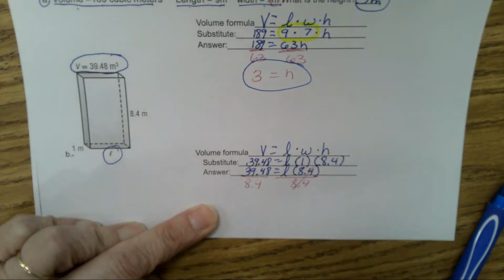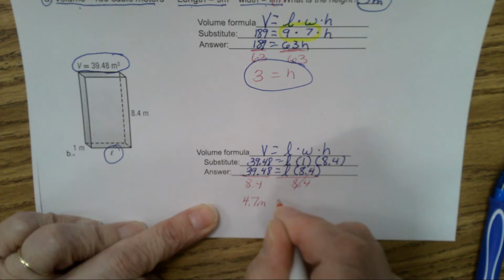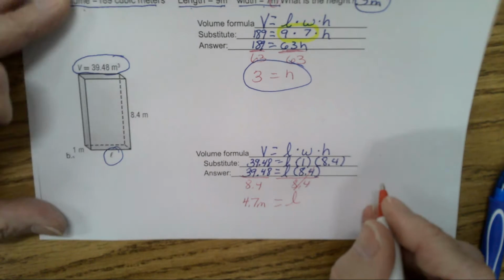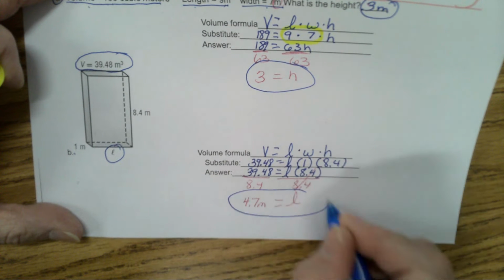And you have a calculator. 39.48 divided by 8 4/10. What do you get? 4.7 meters equals the length. So the length is 4.7 meters.